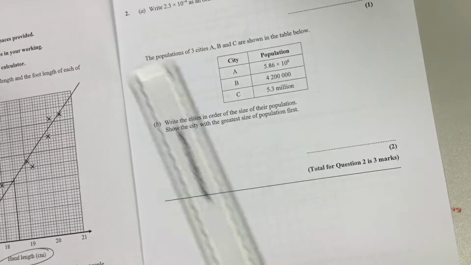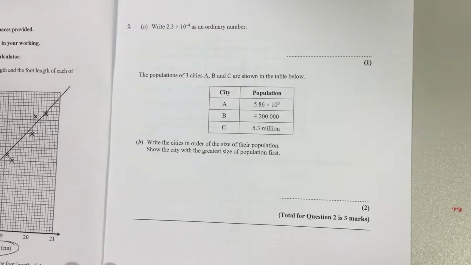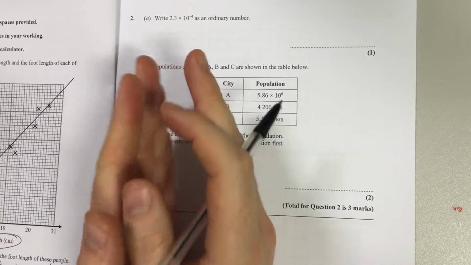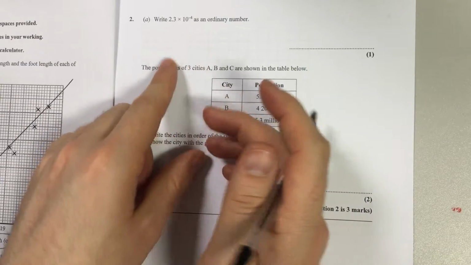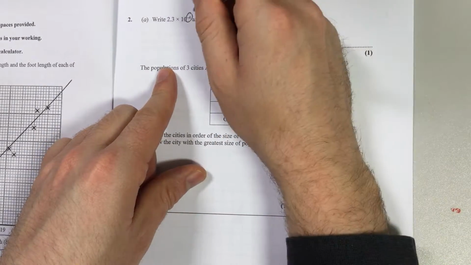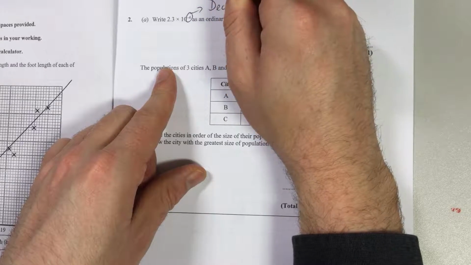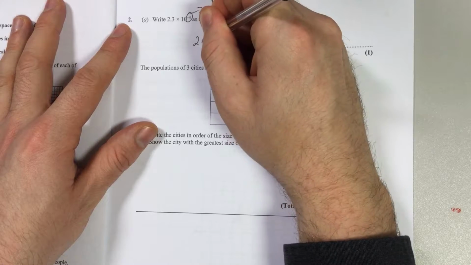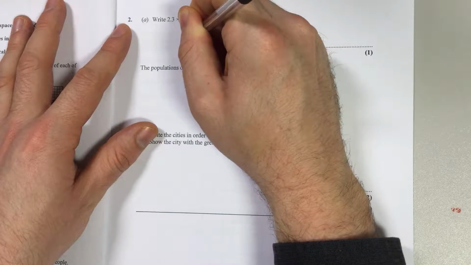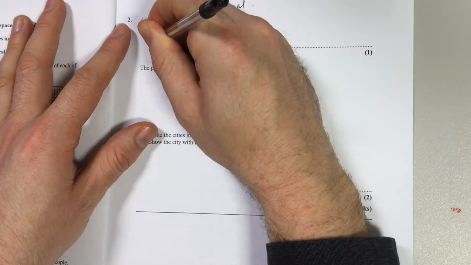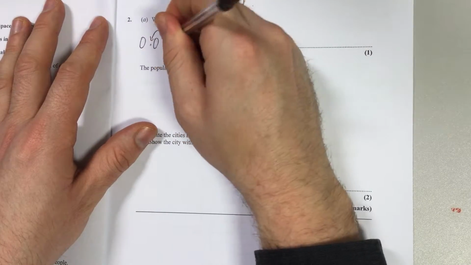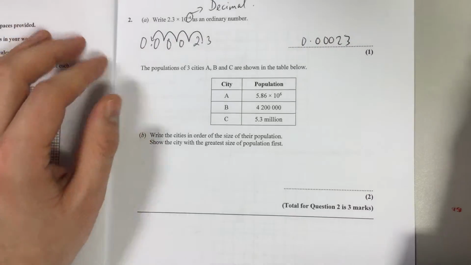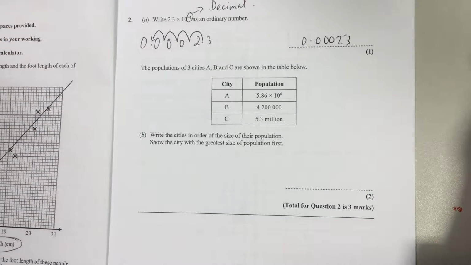Okay, so standard form. Standard form is nice and straightforward when you know what to do, obviously. The first question is just a simple conversion, so write as an ordinary number. Now, if it's got a negative power, that does mean it's going to be a decimal. Okay, so it's going to be a small number. That means I know which way this decimal point is going to shift. It's going to go 4 places that way. So then I fill the rest in with zeros like that. So 0.00023. That's it as an ordinary number.